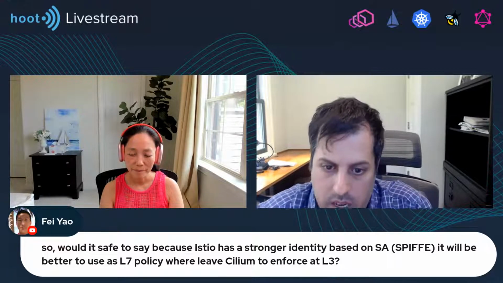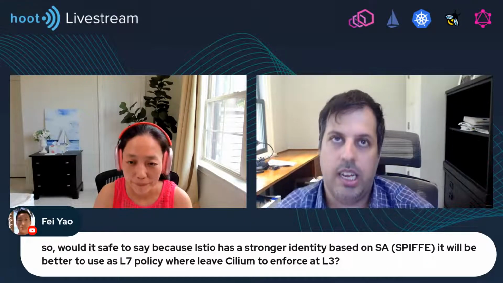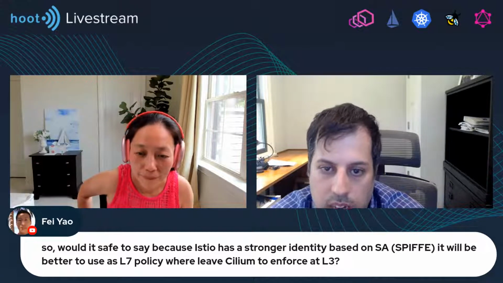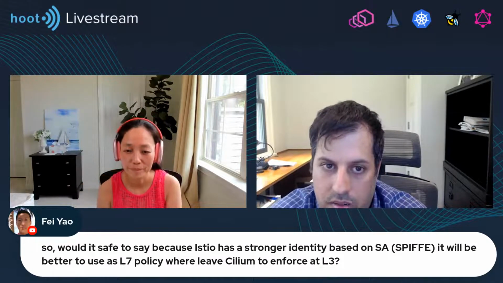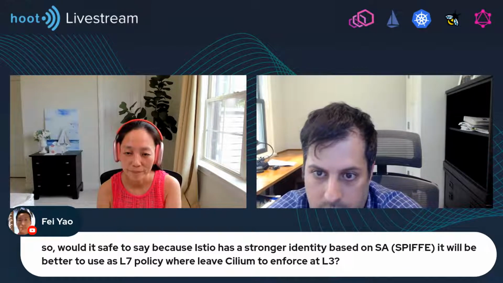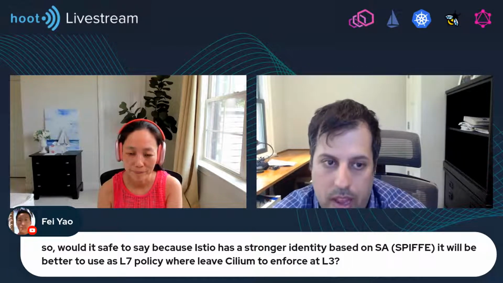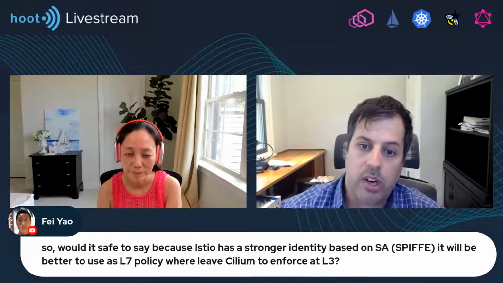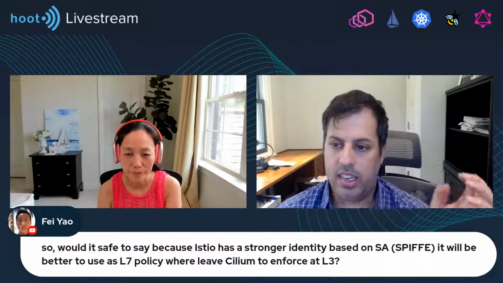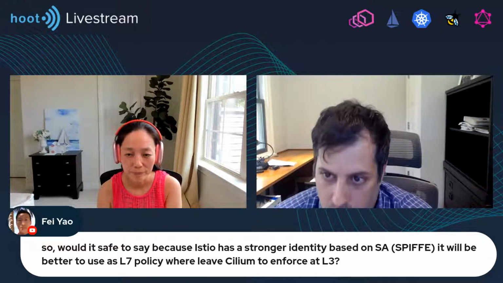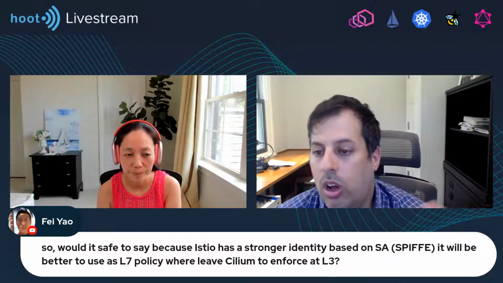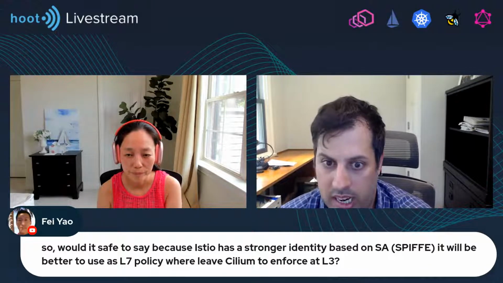And the other point, and now I'll talk a little bit about L7, is that with Istio, L7 policy is evaluated on every pod, and in Cilium it's evaluated on a node, right? So you have a single Envoy on a node that processes all the L7 policies of pods on that node.